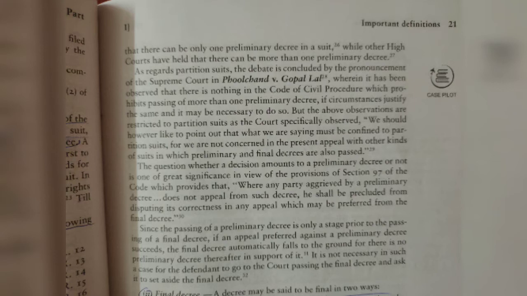As regards partition suits, the debate is concluded by the pronouncement of the Supreme Court in Phulchand versus Gopal Lal, wherein it has been observed that there is nothing in the Code of Civil Procedure which prohibits passing more than one preliminary decree. If circumstances justify the same, it may be necessary to do so. But the above observations are restricted to partition suits.